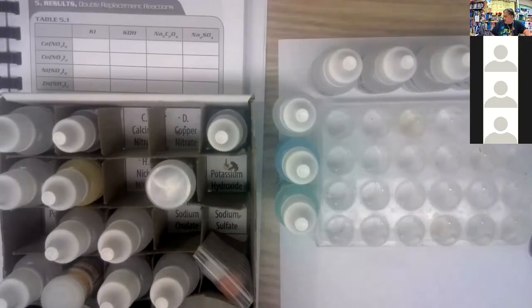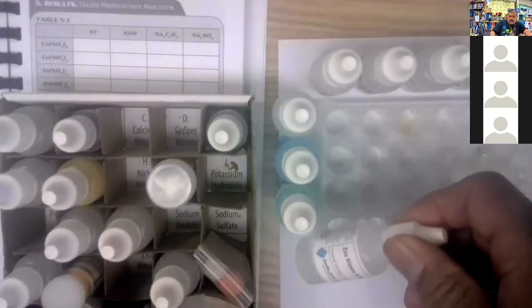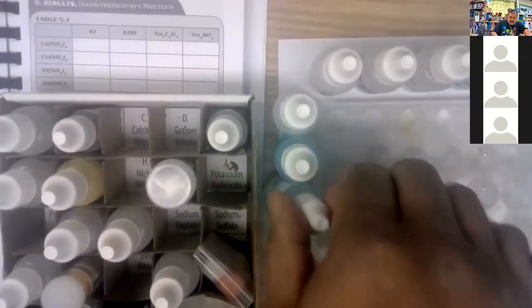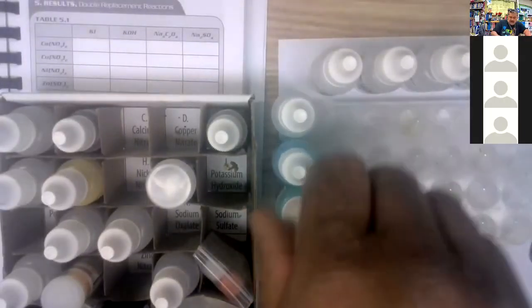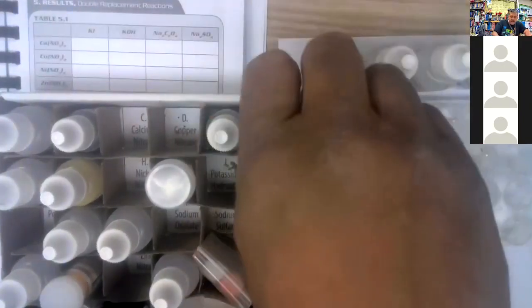Zinc nitrate. So the zinc nitrate, where is that? Zinc nitrate is in the fourth row, third column. So 1, 2, 3, 4, third column over. So we've got all our chemicals set up. I'm going to shake these up while I check them. Zinc nitrate, good. Nickel nitrate, yep. Copper nitrate, for sure. Calcium nitrate, looks good.